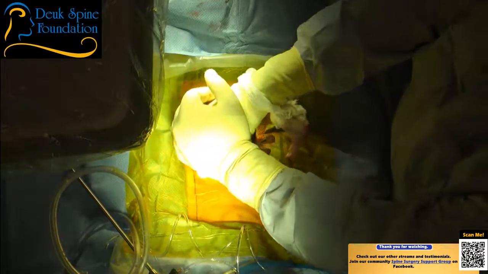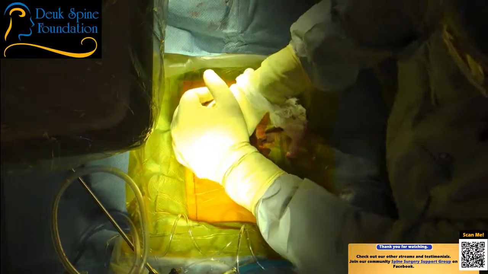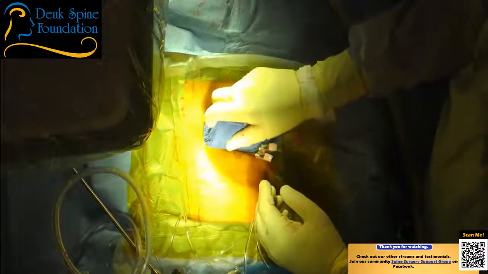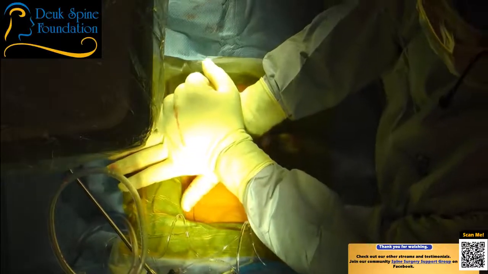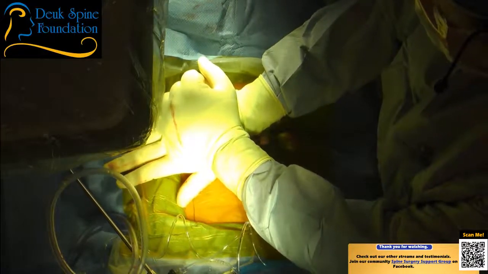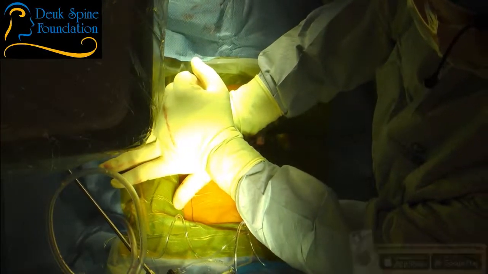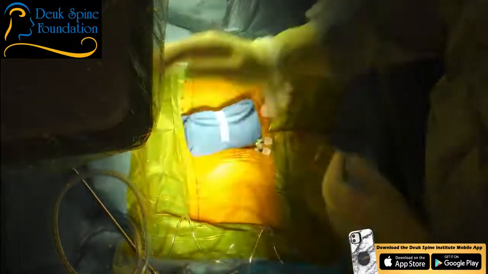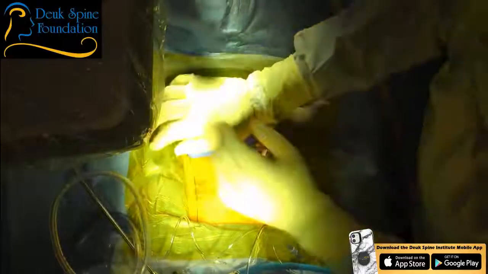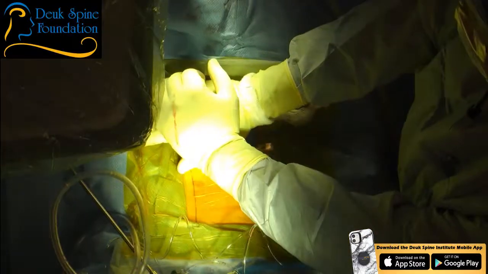Vascular complications, neurological complications. So complications are very close. But you can avoid them as long as you follow the rules that I create as a result of me doing the procedure so many times and understanding the anatomy very well.